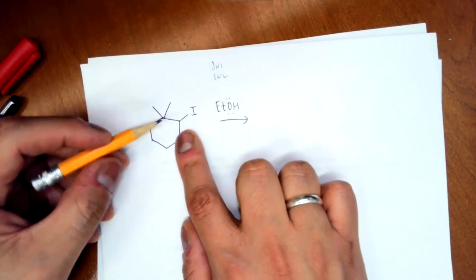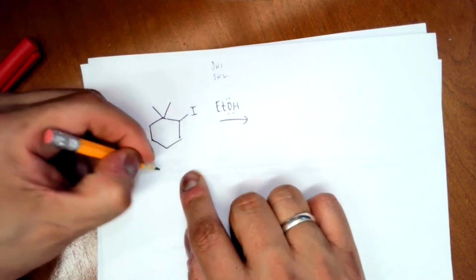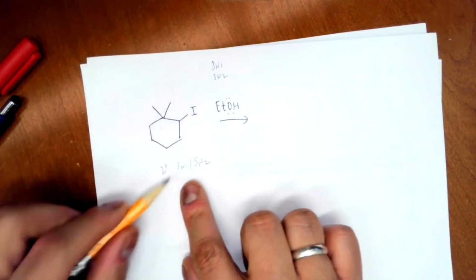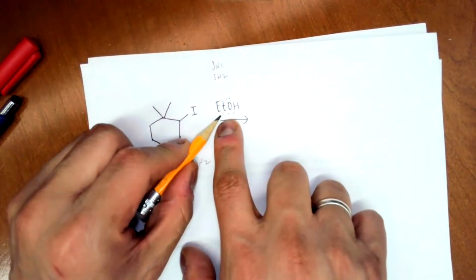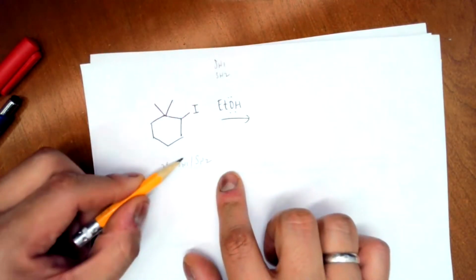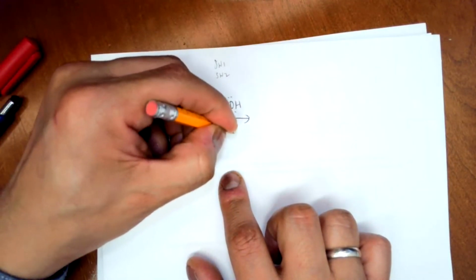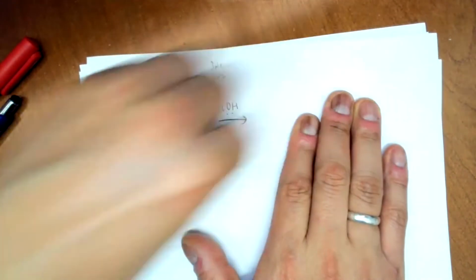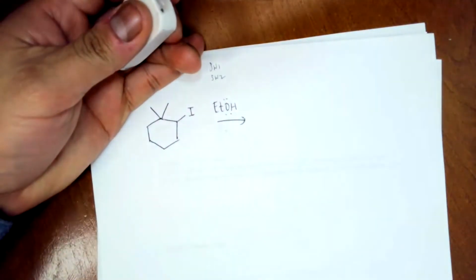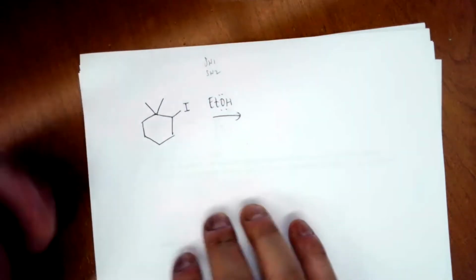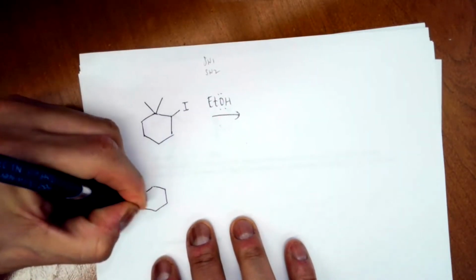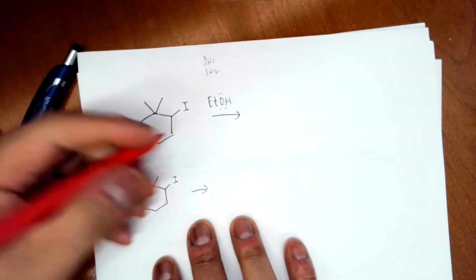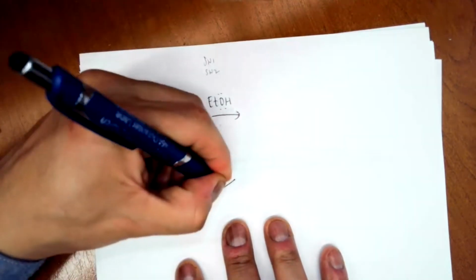Let's see, substrate, secondary substrate, right? Secondary substrate means that it can be SN1 or SN2. I didn't gain anything. Now, how do I decide if it's SN1 or SN2? It depends on the nucleophile. In this case, my nucleophile is a weak nucleophile, therefore it's SN1. Okay, now that I know that I have an SN1 reaction, I know that my first step has to be the dissociation. Let's do it in a separate molecule. First step is dissociation. Iodine leaves.